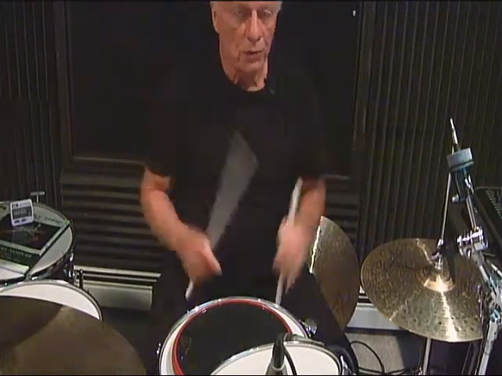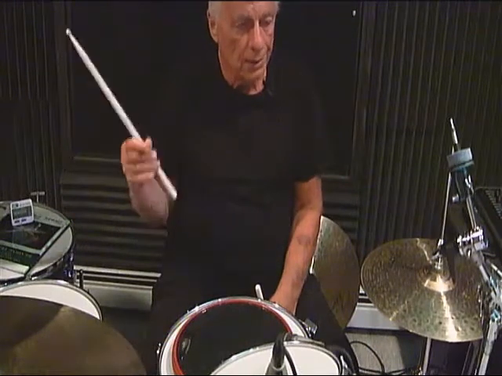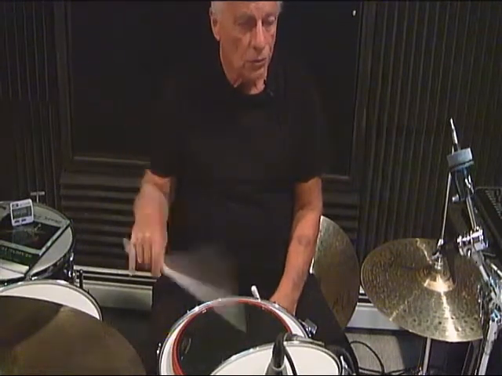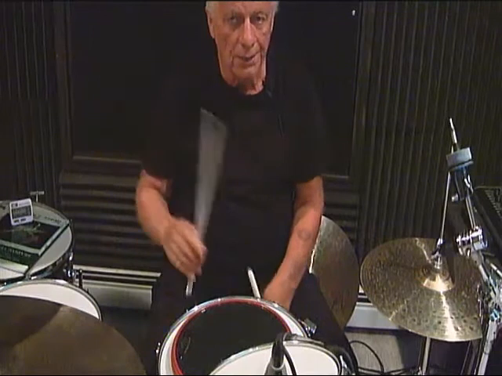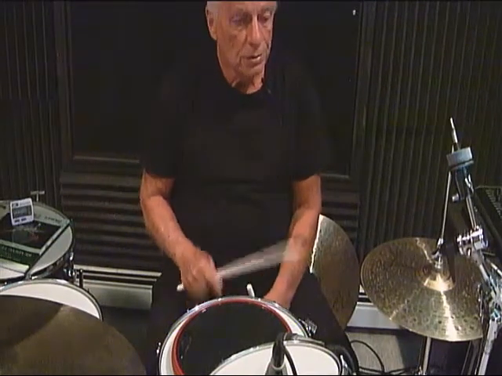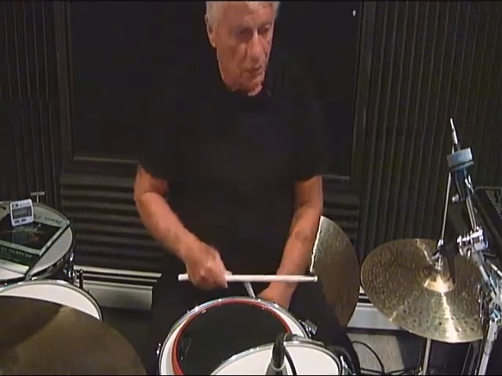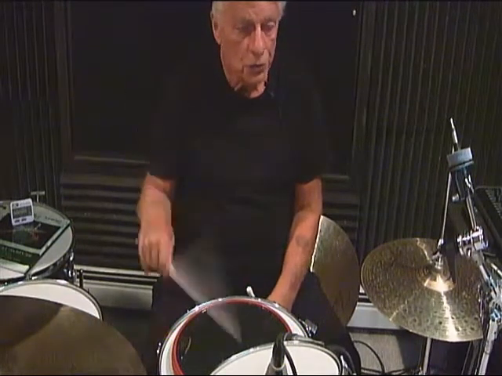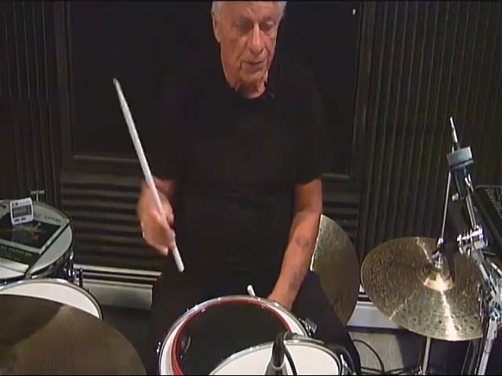Okay, line 3, just one measure quarter note triplet. 1 and 2 and 3 and 4 and. Second measure, line 3, eighth note triplet. 1, 2 and 3 and 4 and.